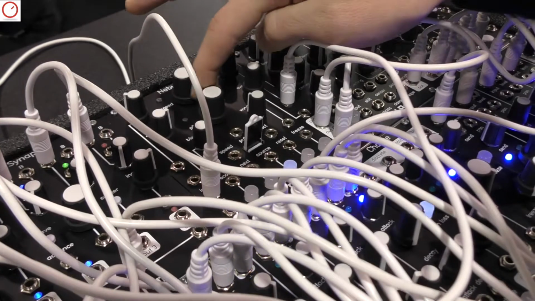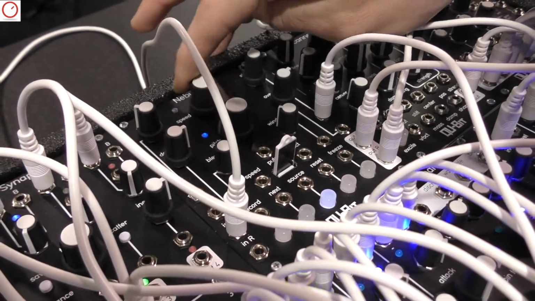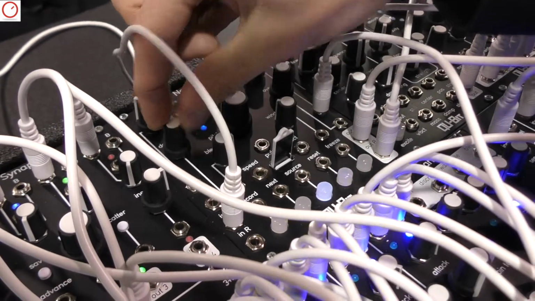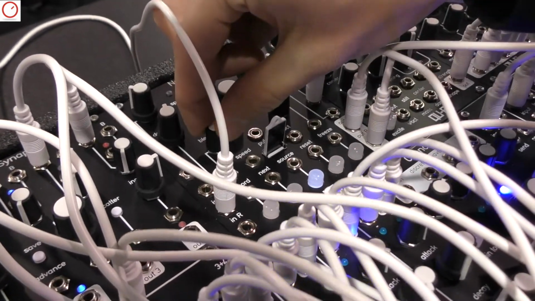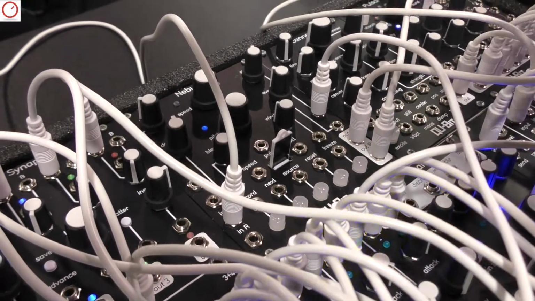You can change the pitch, change the speed, and I can play with all of the granular functionality as well on my live buffer. Switch back over to my samples just by hitting the source button.